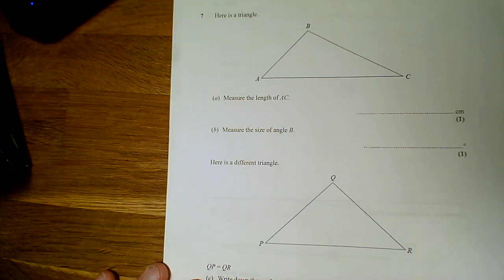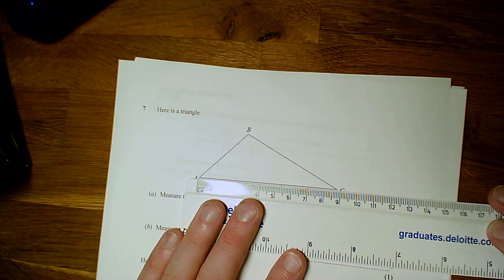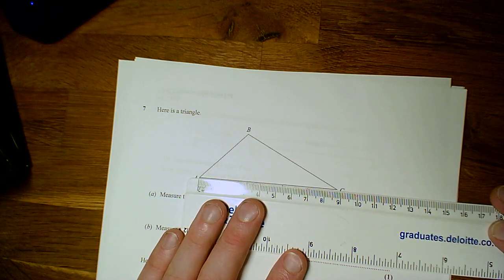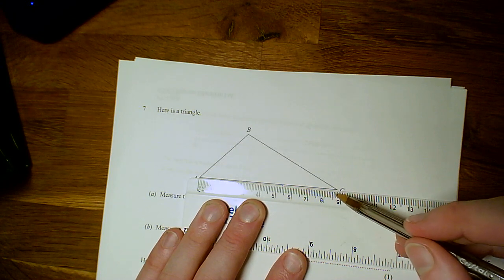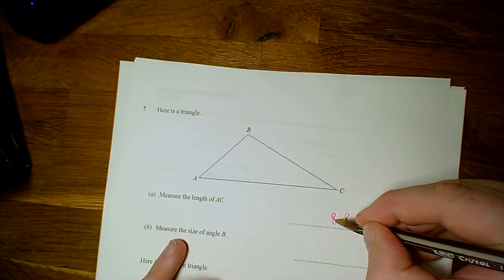Question 7. Triangle. Measure the length of AC. I don't know how yours printed out. I think yours was about 9. When I measure mine, it's 8.8. I think yours might have been 9. I can't remember. Sorry.